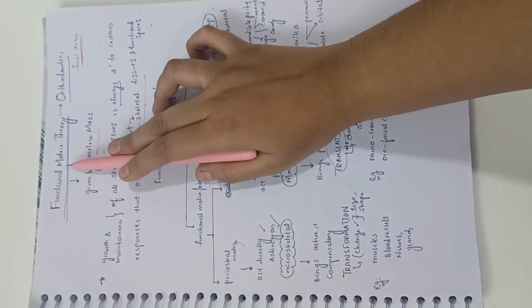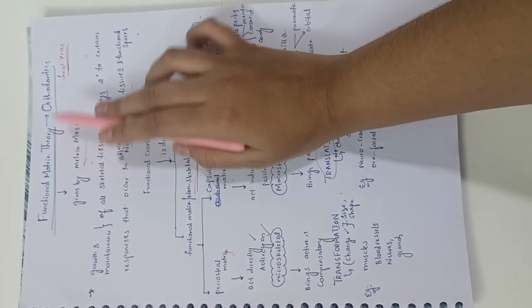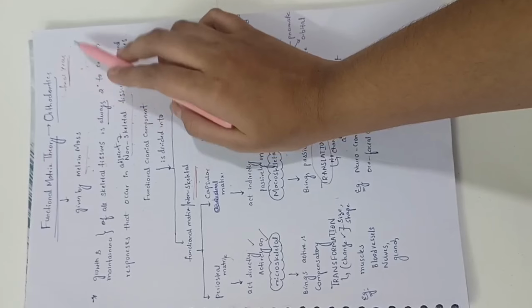Today I am discussing in detail the functional matrix theory. It comes under the subject of orthodontics for final year students.